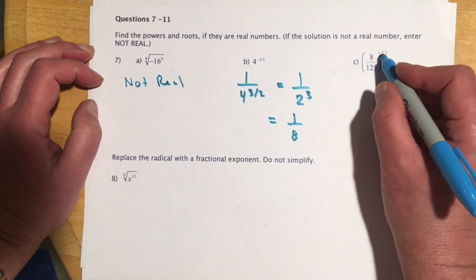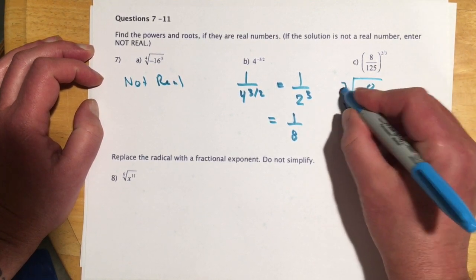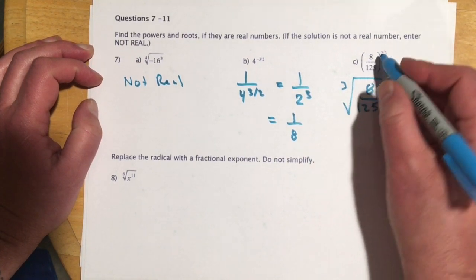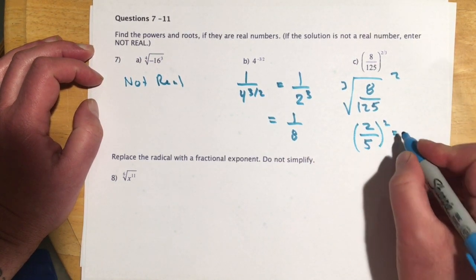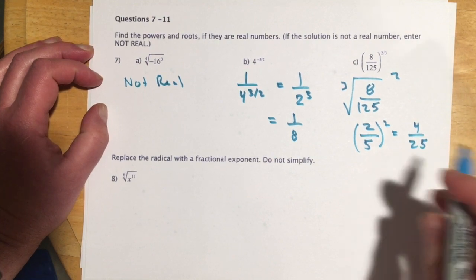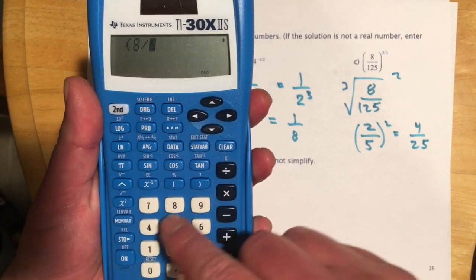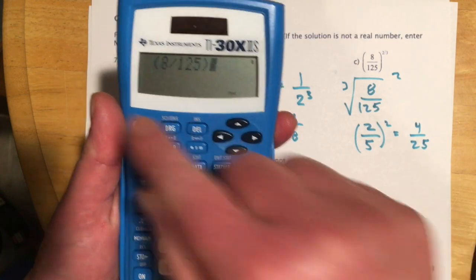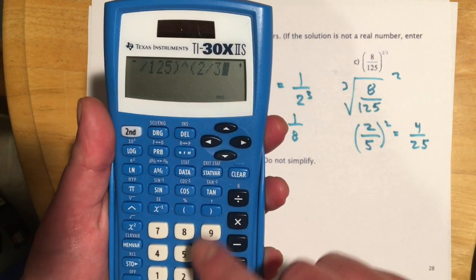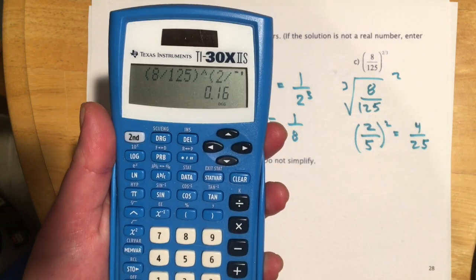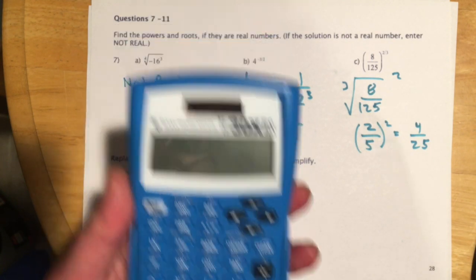This is the same thing as, so it's to the 2/3 if you can't see that on a small screen. So I would think of it as the cube root of the fraction and then squared. And again, you can put it in a calculator. Cube root of 8 would make 2, cube root of 125 would make 5, and then squared would make 4/25. Again, just if you want to see that. So go 8 divided by 125. And that all needs to be in parentheses, so the exponent works on all of it. And then same thing with the fractional exponent, it needs to be in parentheses. And then we get this answer, and then again, if we want to see that as a fraction, I can go second, fraction to decimal, and get the 4/25.